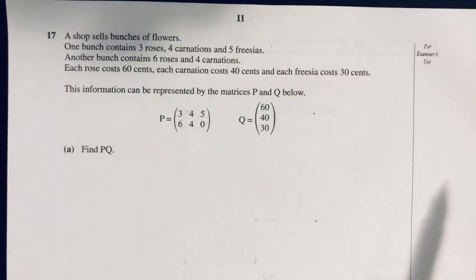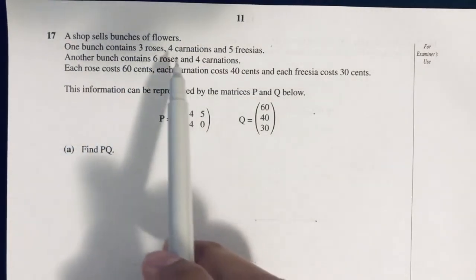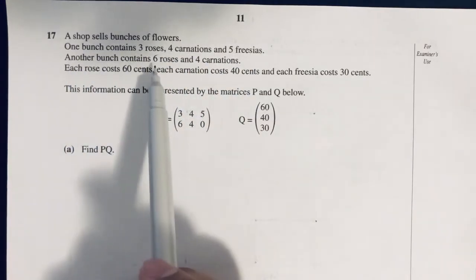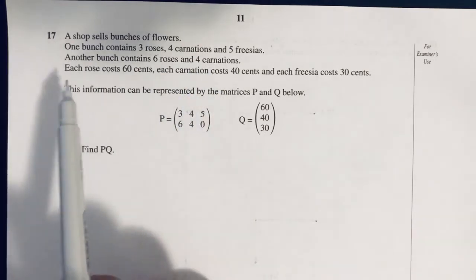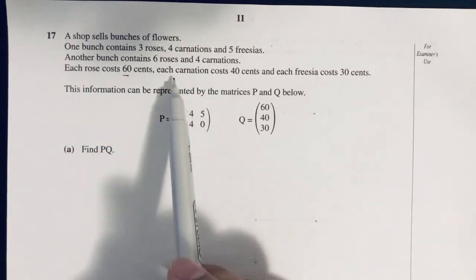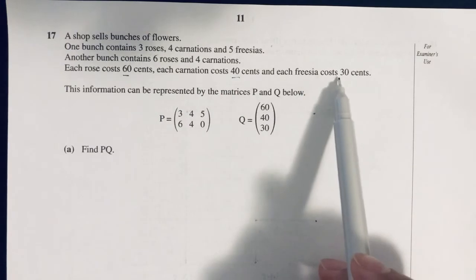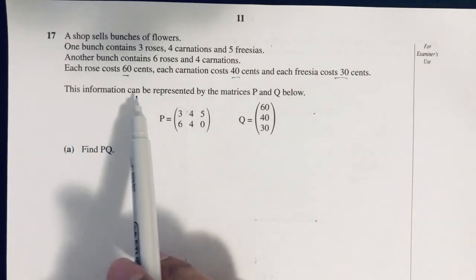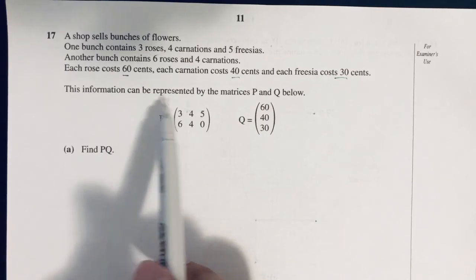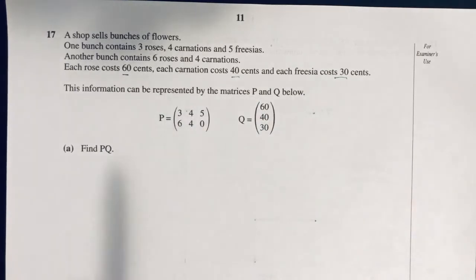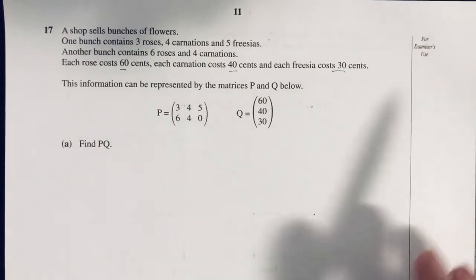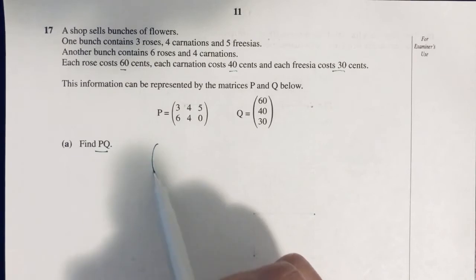Question number 17. A shop sells bunches of flowers. One bunch contains 3 roses, 4 carnations, and 5 freesias. Another bunch contains 6 roses and 4 carnations. Each rose costs this much, each carnation costs this much, and the last one costs 30 cents. This information can be represented by the matrices P and Q as shown below. So you can see we have P and Q here. Find PQ. So we have to multiply those two.